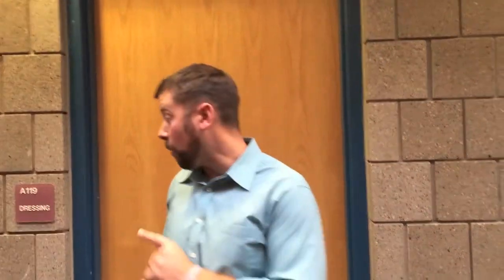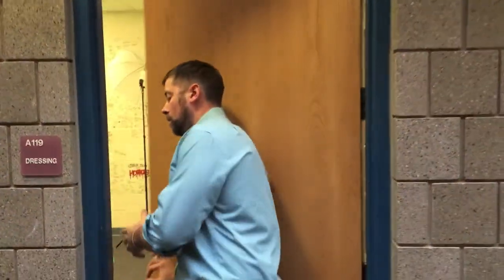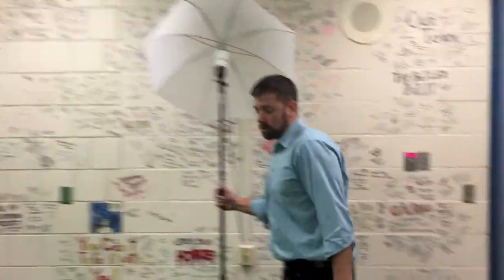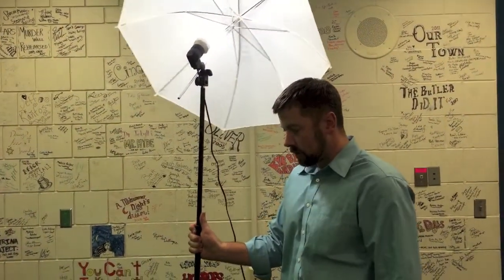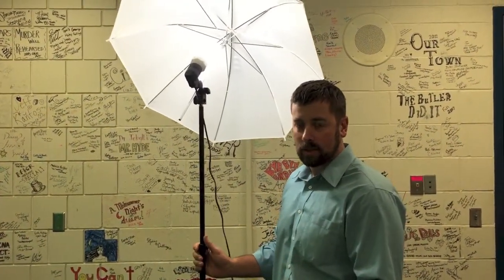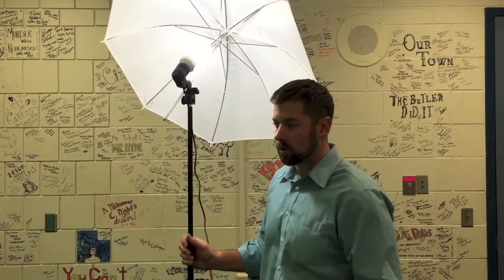So we are by one of the dressing rooms in the choir band wing, and this is A119 dressing room. Come in here, turn the lights on for the room, watch the door. And the other lights that you're going to want to turn on, we'll have one or two of these soft boxes in here. And what these do is they're going to light you separate from the backdrop. And that's a key ingredient to making green screen work.